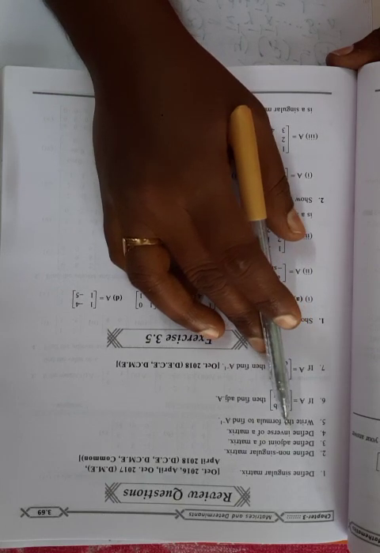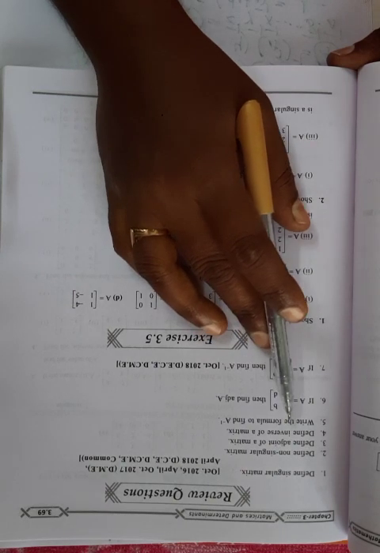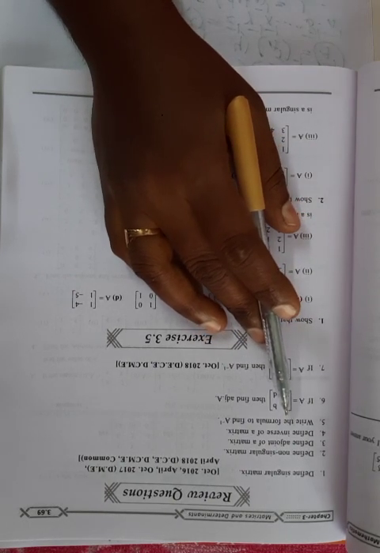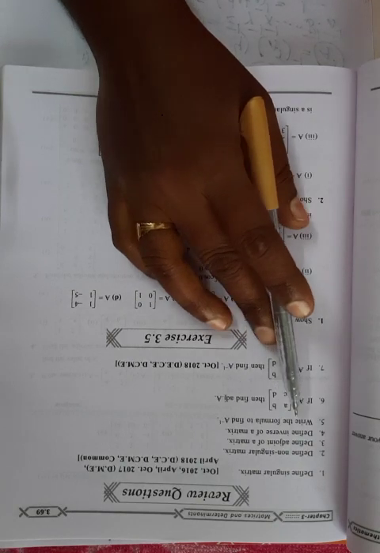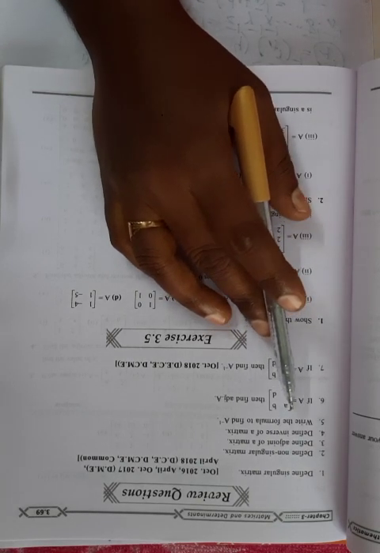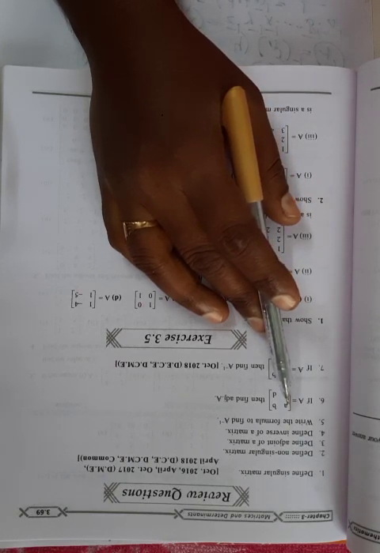And define non-singular matrix means the determinant of a matrix is not equal to 0. Define adjoint of a matrix: adjoint of a matrix is the transpose of the cofactor matrix. Define inverse of a matrix: A inverse is equal to adjoint of A by determinant of A, where A is a non-singular matrix.